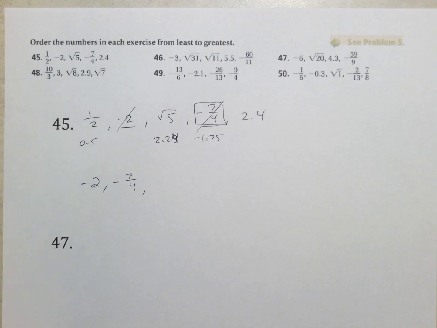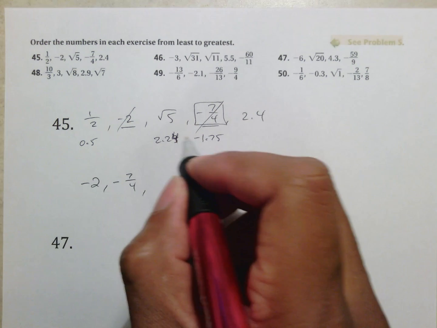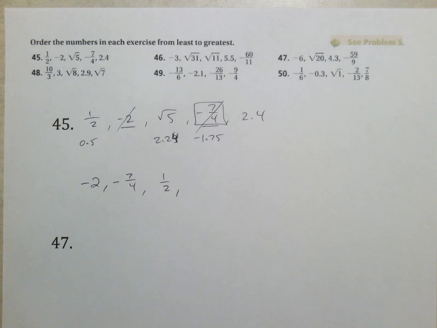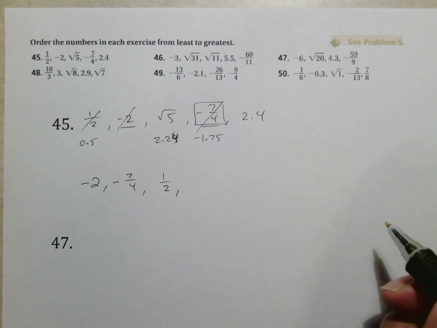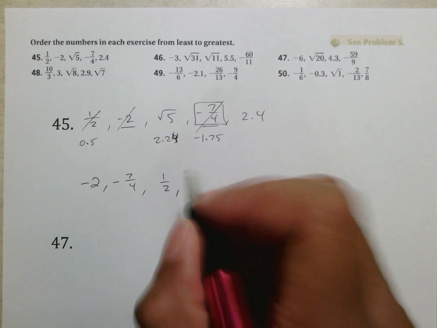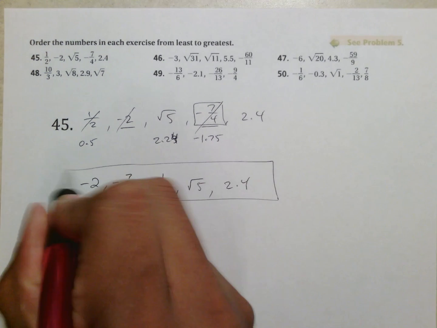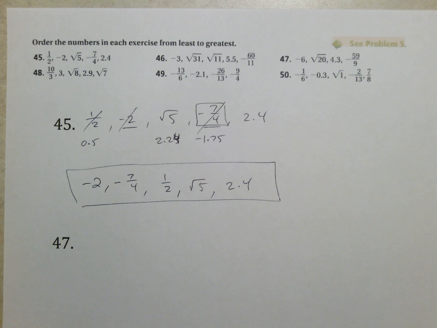These two are now off the list, and now we go in order. Looking at the smallest number on the positive side, I believe it's 0.5, so 1/2 is next, which means this is off the list. This is 2.24, this is 2.4, so the square root of 5 would be next, and 2.4 would be last. This would be your numbers in order from least to greatest. It just takes time. Make sure you know how to convert everything into decimals, and take some time now to raise your hand if there's any issues with doing that, so that I can help you out before we get going.